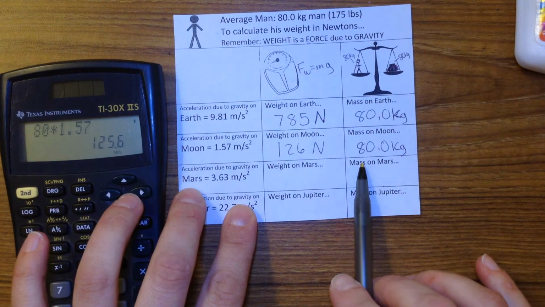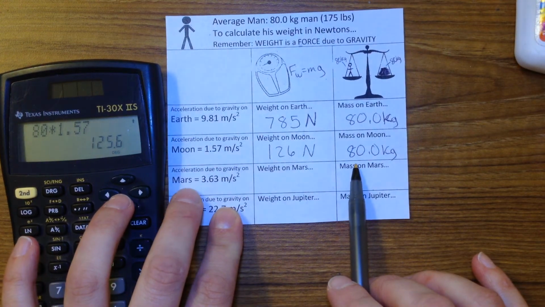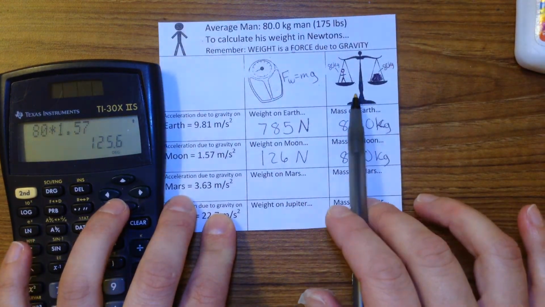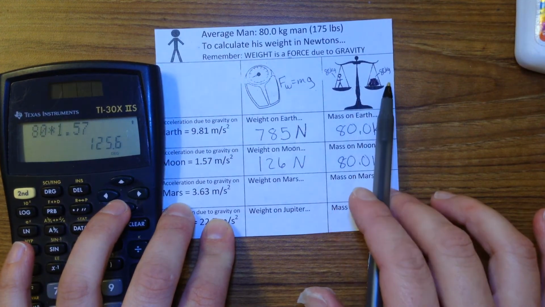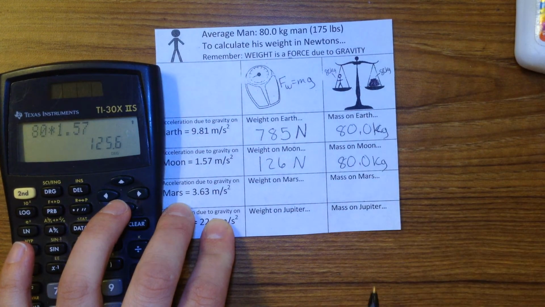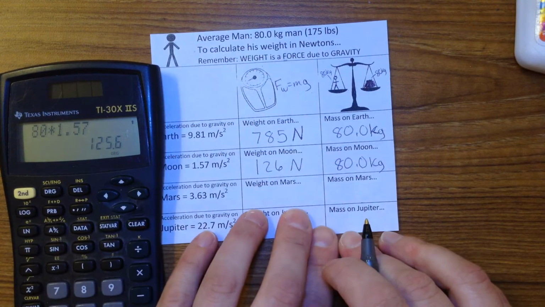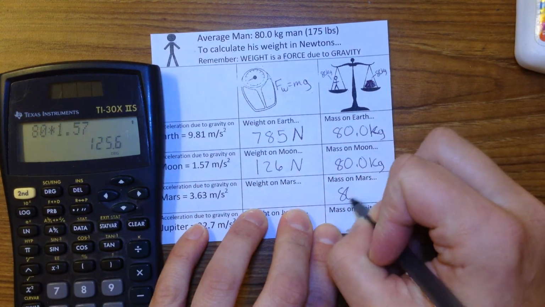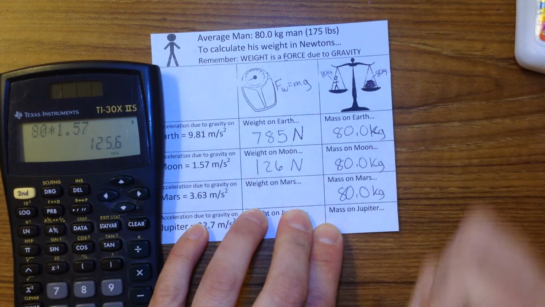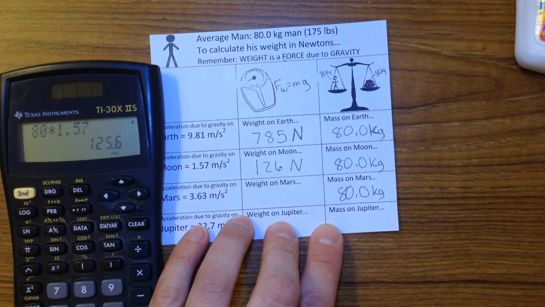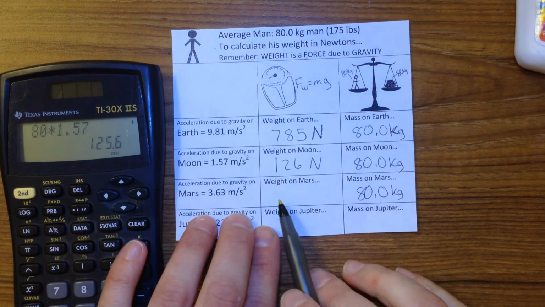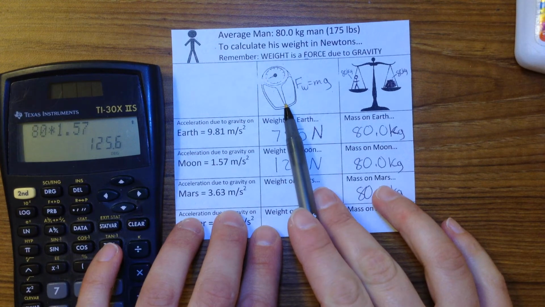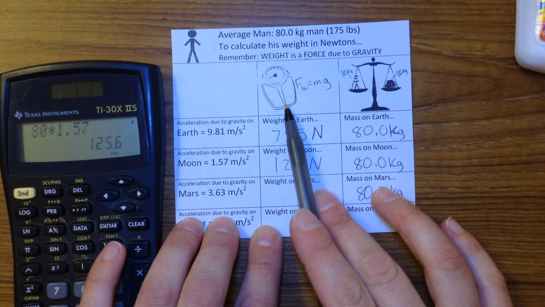Now let's send him to Mars. He goes to Mars with his two scales, gets on the oversized mass scale, puts the other block on the other side, and he climbs up on one side. And what does it tell us? His mass on Mars is still 80 kilograms. Now he gets onto his bathroom scale on Mars. Is it going to read the same as Earth? The same as the moon?